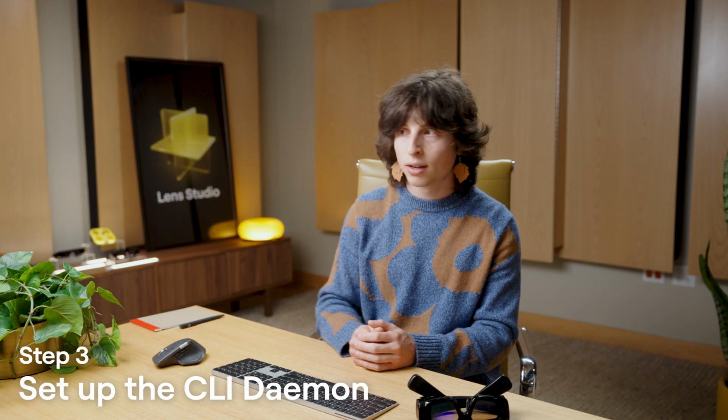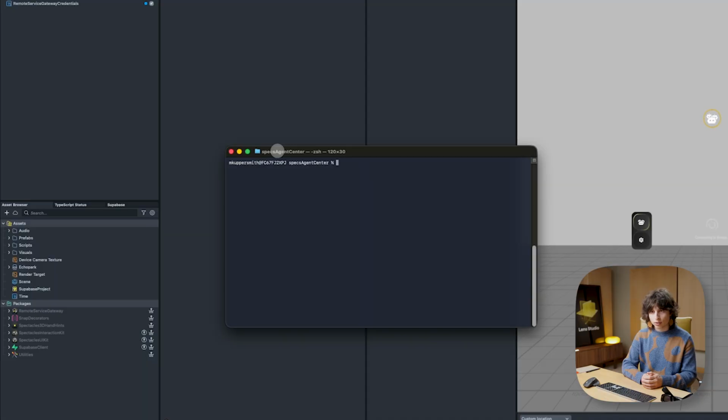Now for step 3, what we're going to do is we're going to set up the CLI daemon. So in order to do that, we're going to CD over to Supabase in the terminal, and I have a script here called setup.sh, and this will do a lot of the hard work for you.